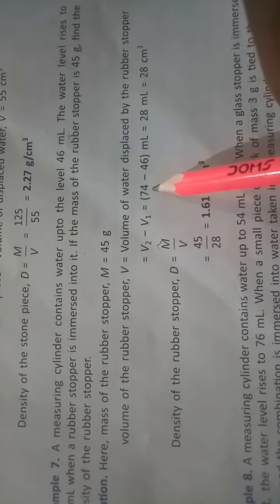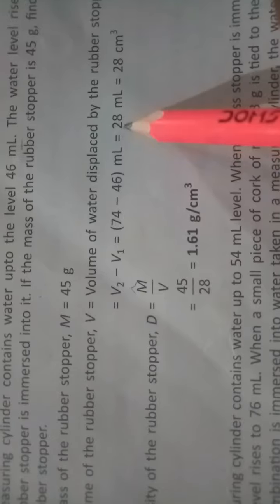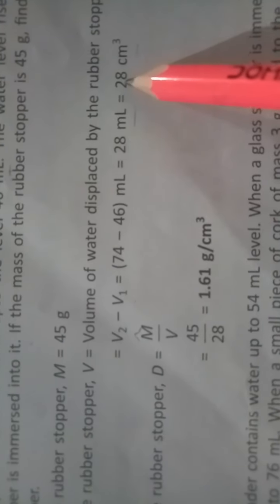So minus it, 74 minus 46, then what is the rise in the water, or what is the displaced water? That will be equal to 28 milliliter, and as we know that 1 milliliter equal to 1 centimeter cube. So volume of the rubber stopper equal to 28 centimeter cube.